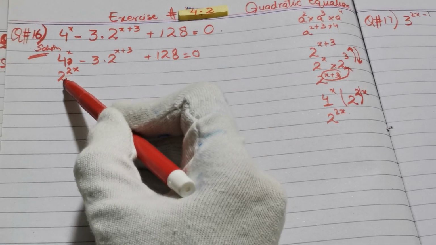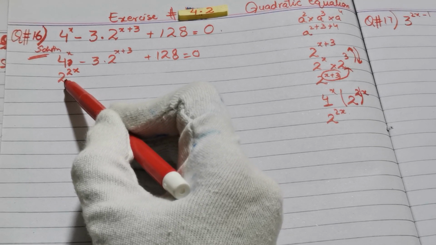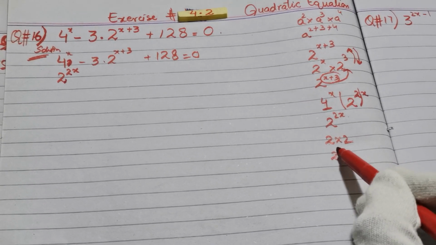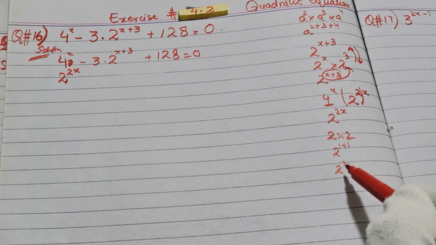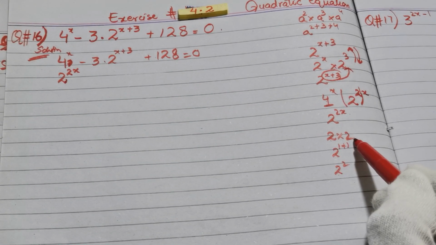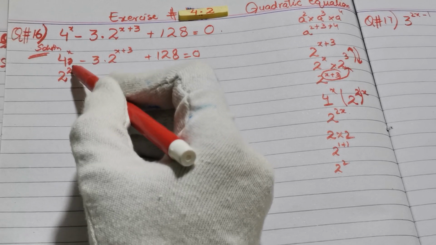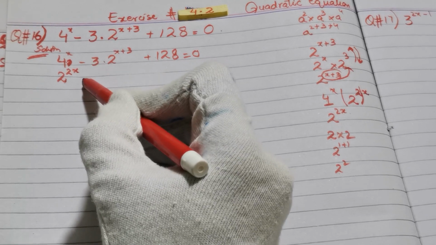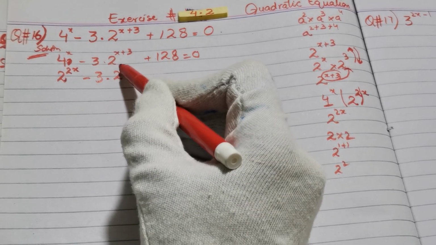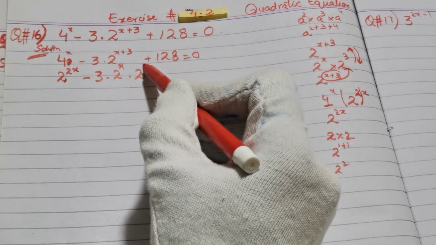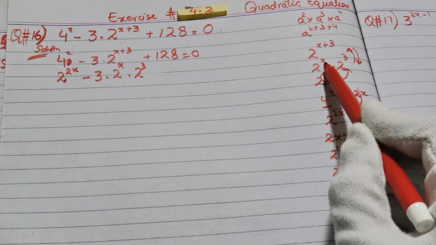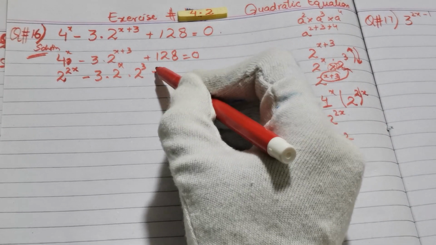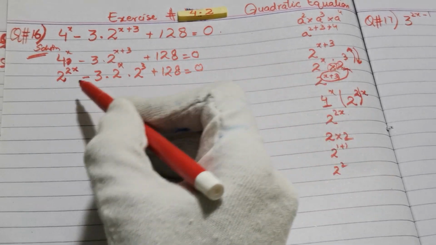But how can we write 2 raised to power 2x? 4 is the square of 2. If we multiply 2 by 2, 2 into 2 becomes 4. So 4 is the square of 2, and x as it is, minus 3 dot 2 raised to power x dot 2 raised to power 3. We can write the multiplication in the form of a dot also. Plus 128 equal to 0.